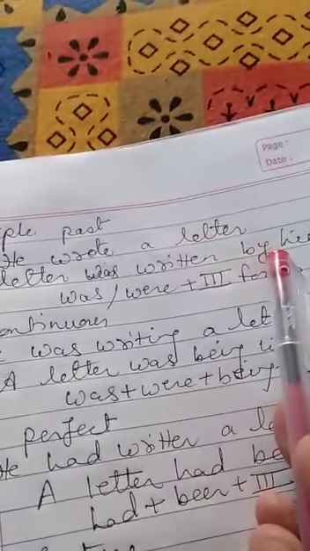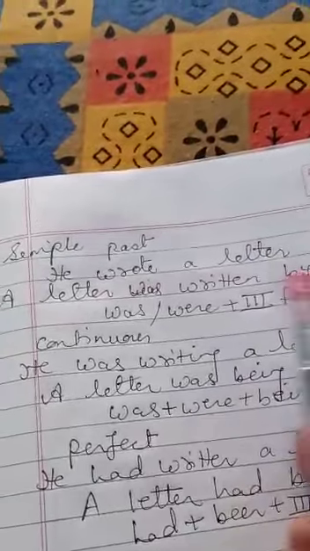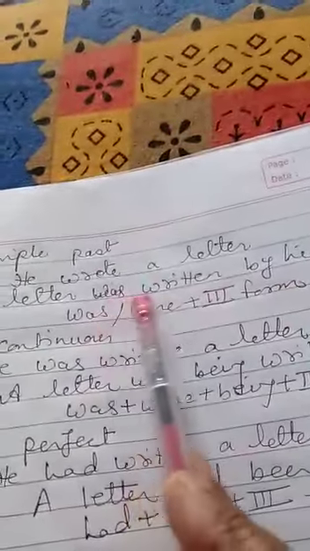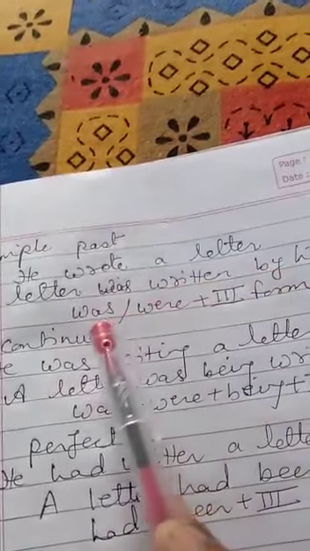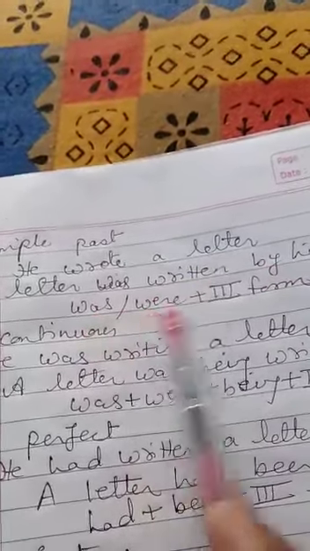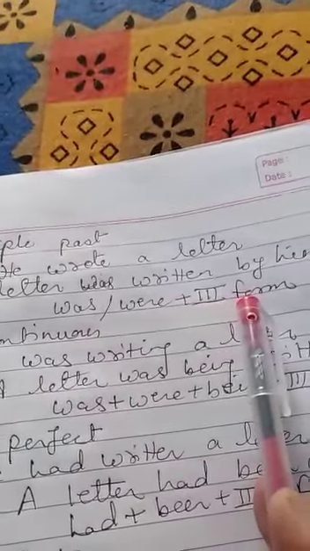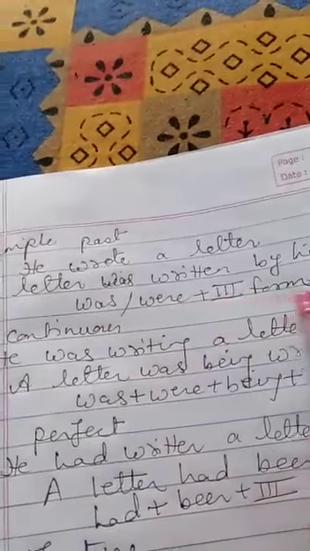Now I am coming to the simple past tense. And what is the method of simple past tense? He wrote a letter. This is, as all of you know, simple past tense. When we change it, I will take the letter as a subject. A letter was written by him. And what is the method? Was, were, plus third form of the verb.